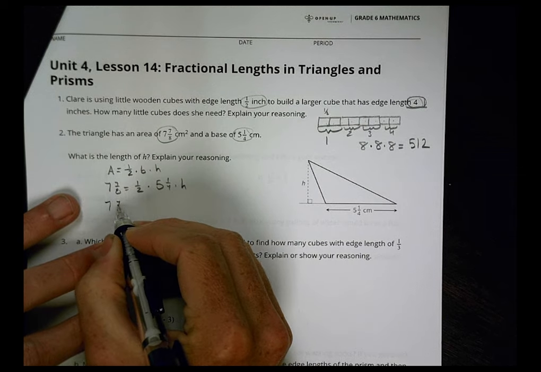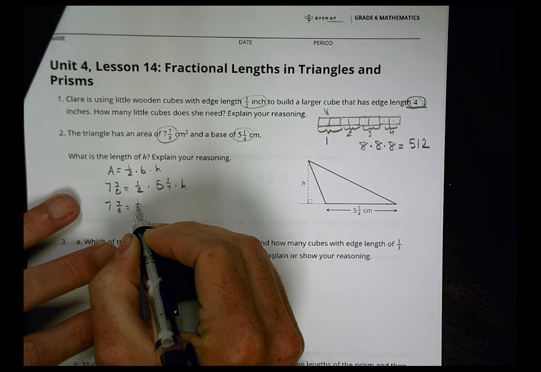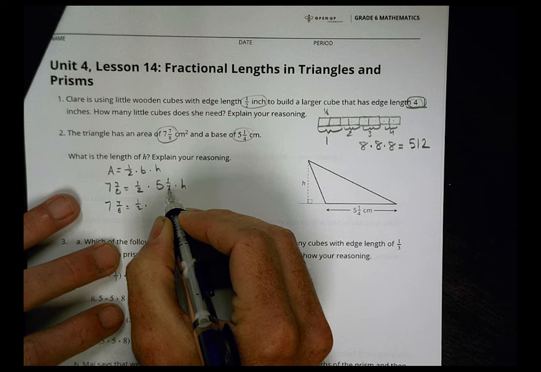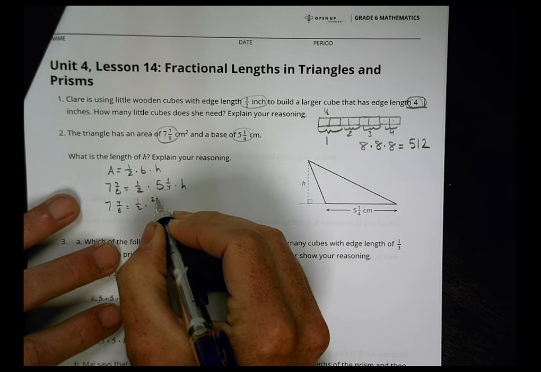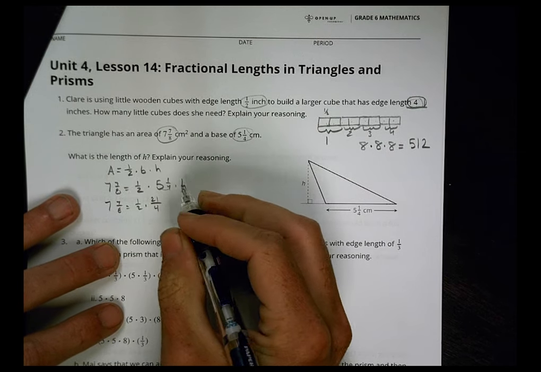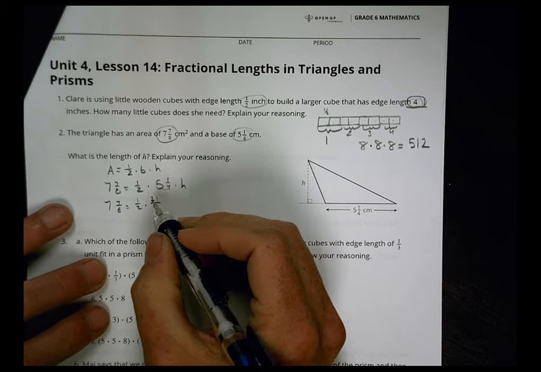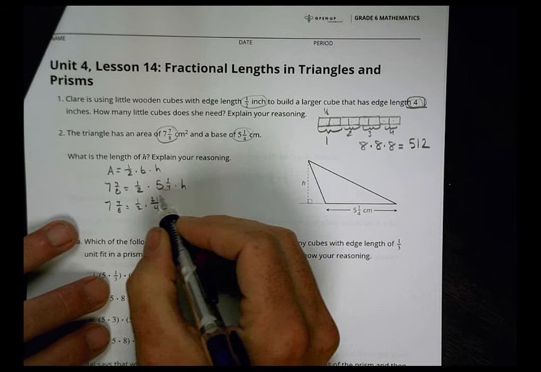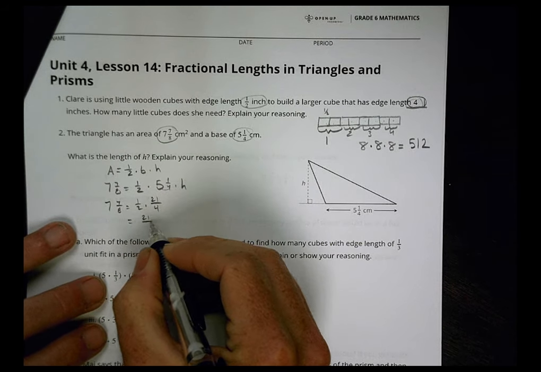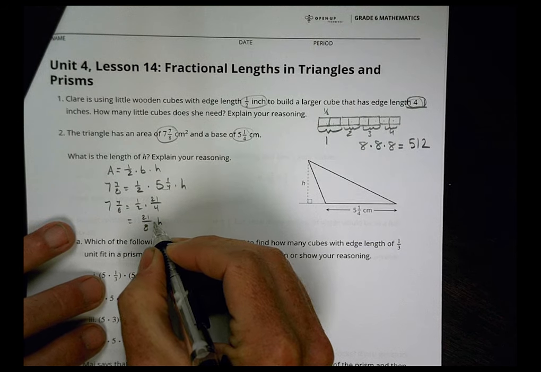Let's rewrite this as 7 7/8 equals 1/2 times 5 times 4 is 20 plus 1 is 21 over 4. So that becomes 21/8 times h.